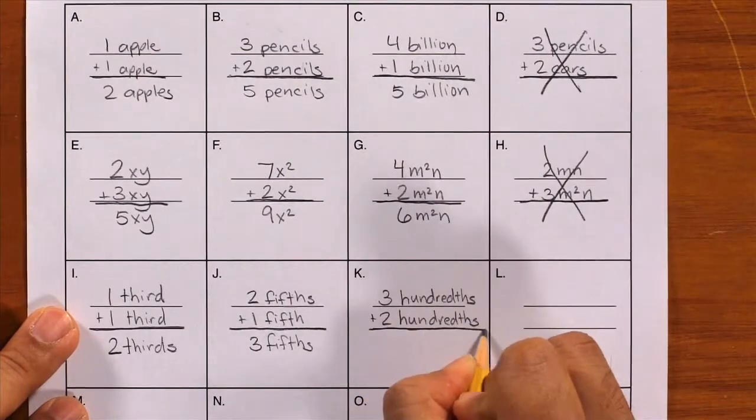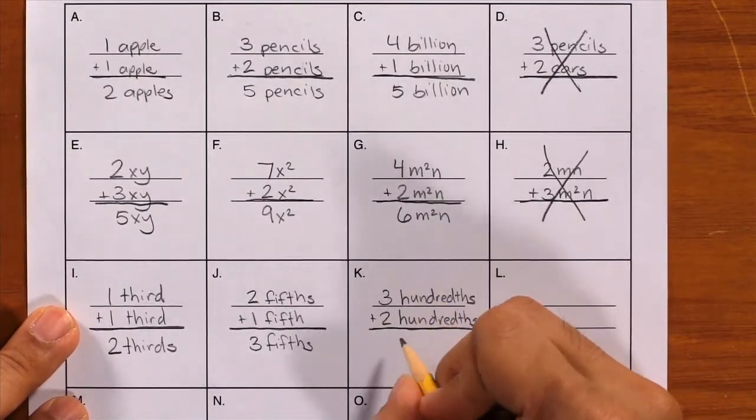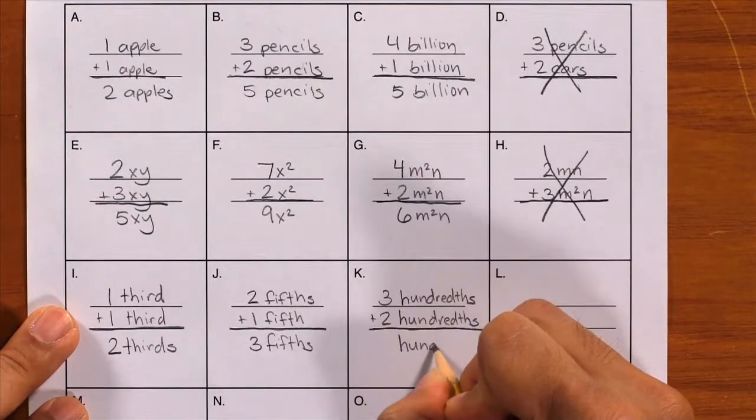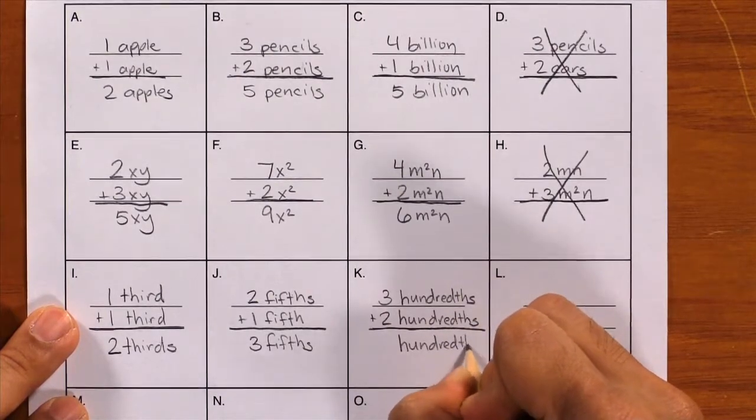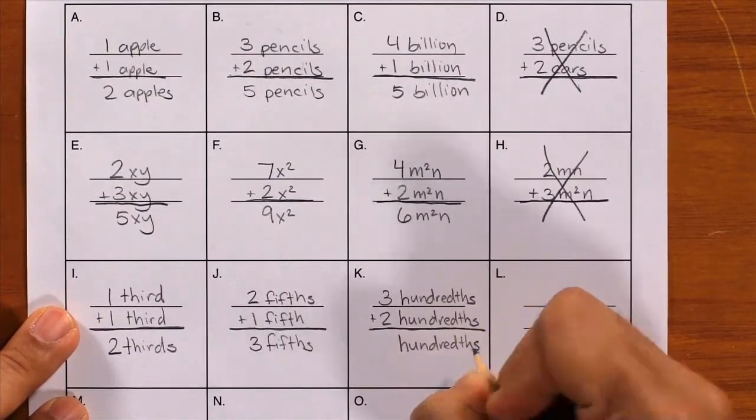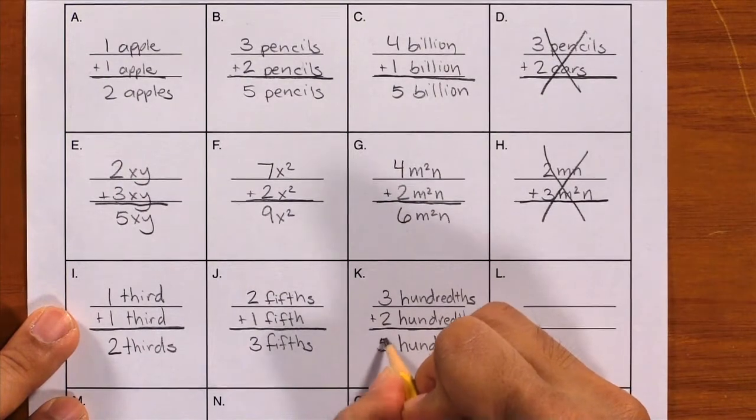Using the same logic, hundredths plus hundredths give us hundredths. Write it down. How many hundredths? We have 5/100ths.